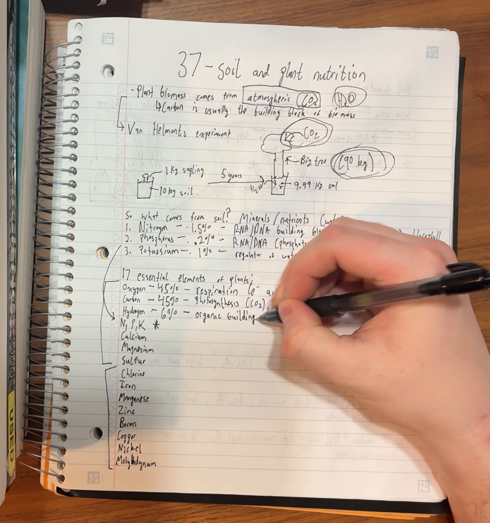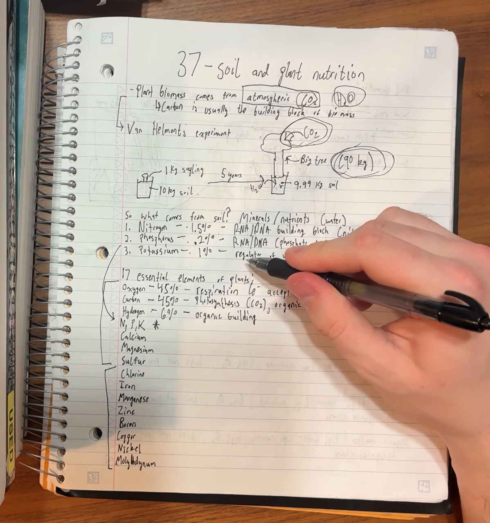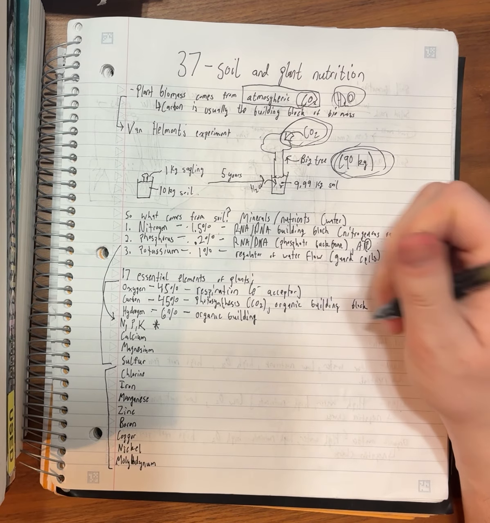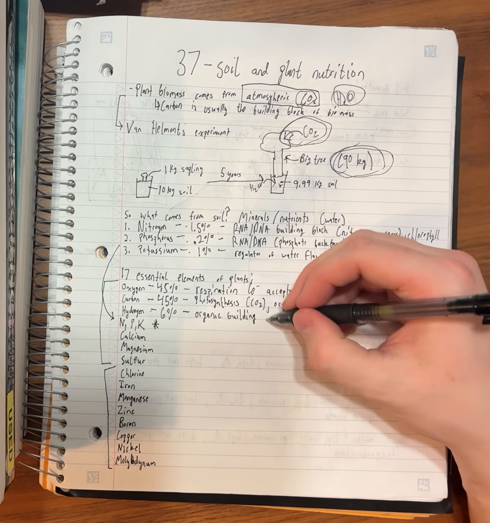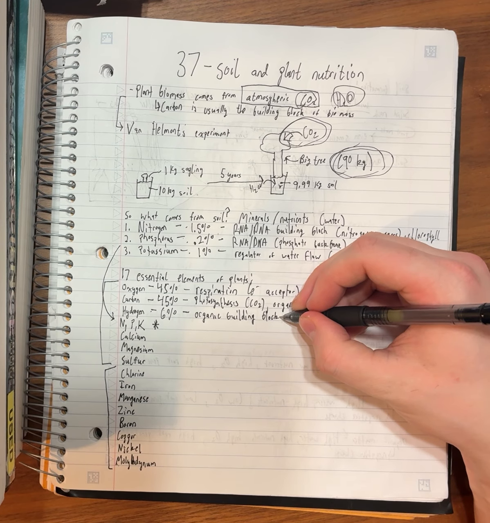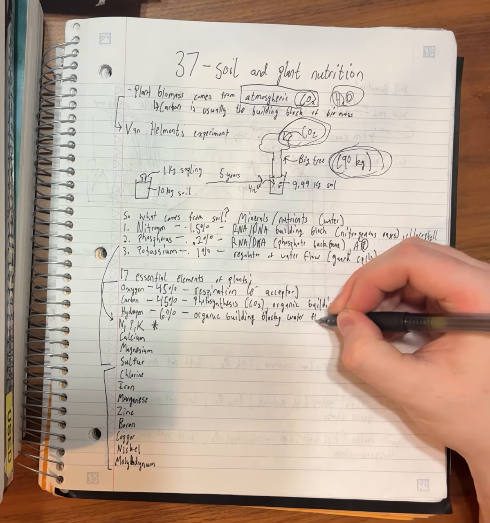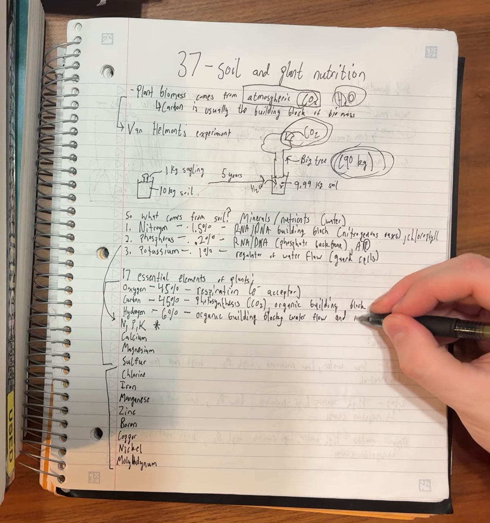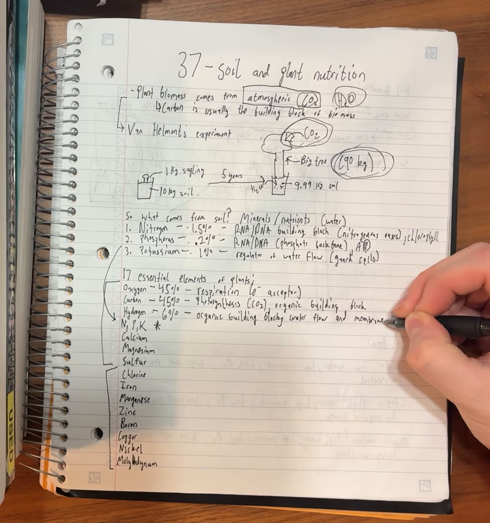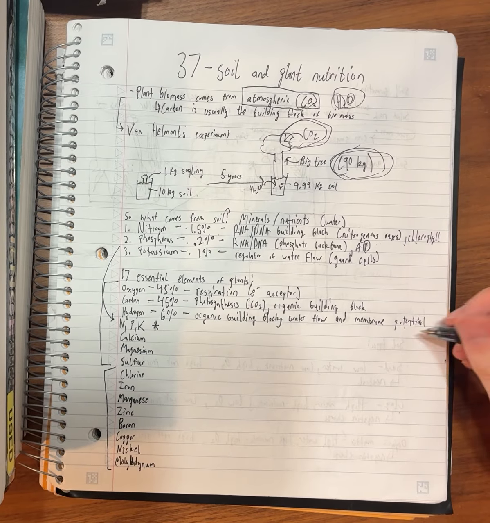Again, you can kind of think of any kind of lipids as carbon hydrogen chains, or hydrocarbon chains rather. And then hydrogen is also going to be a big player in water flow and membrane potential, which is sort of the electrical or electrochemical regulation.